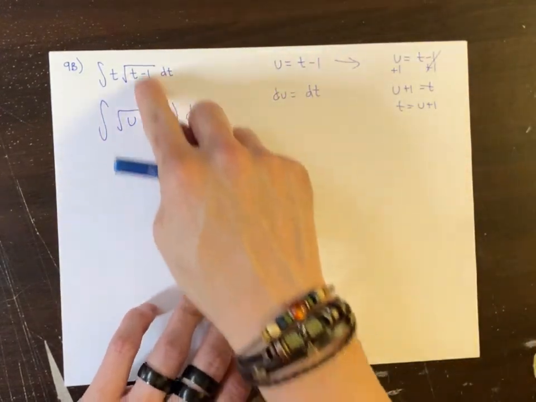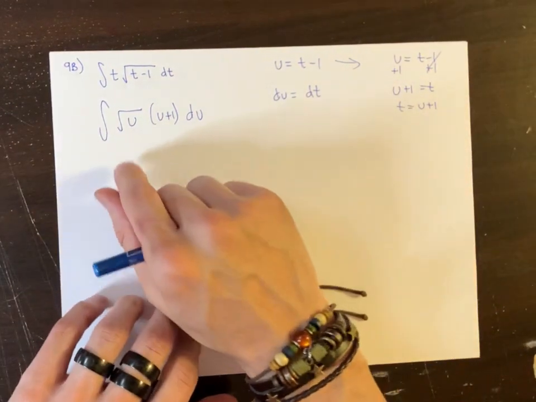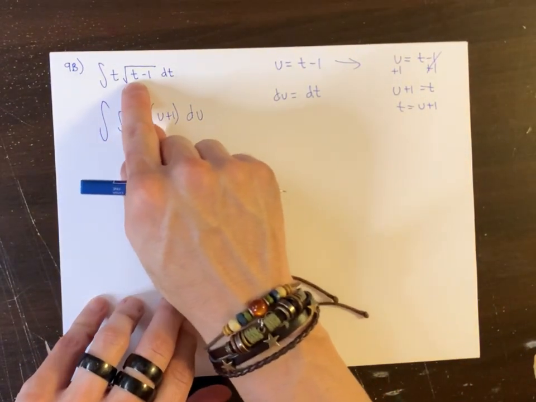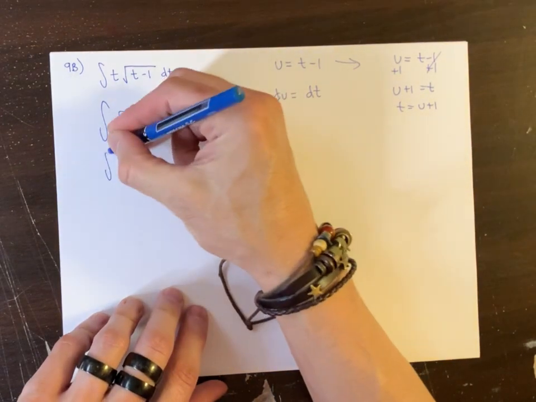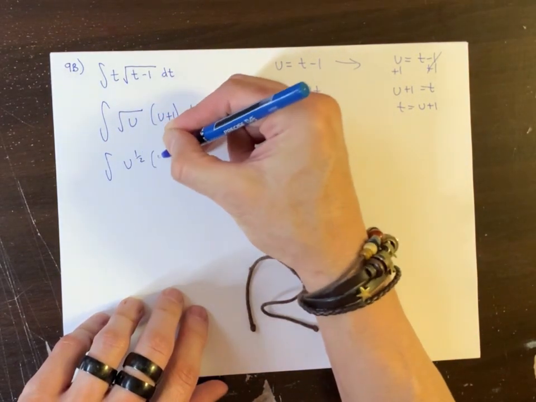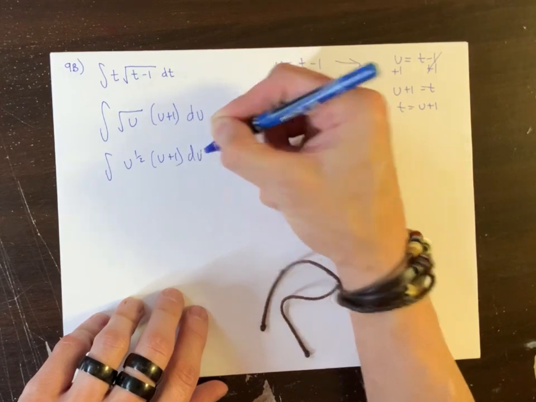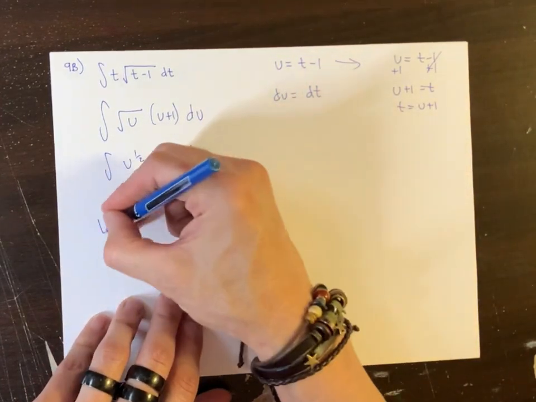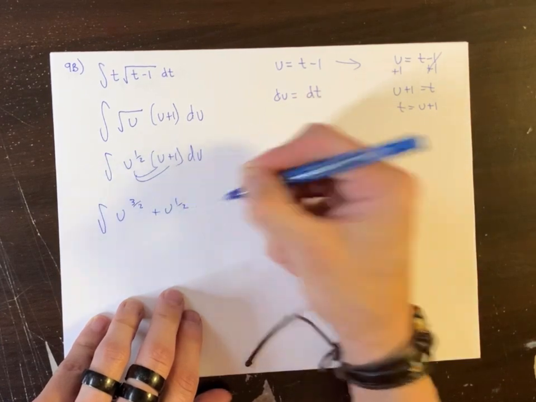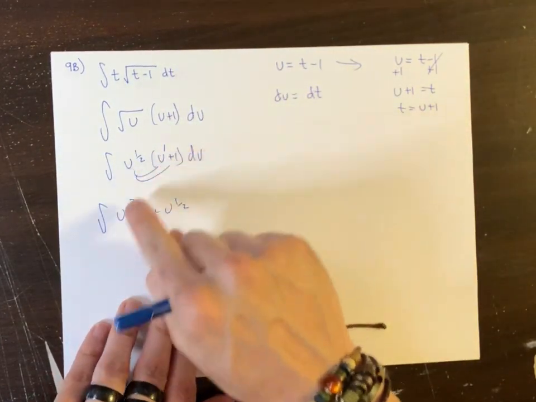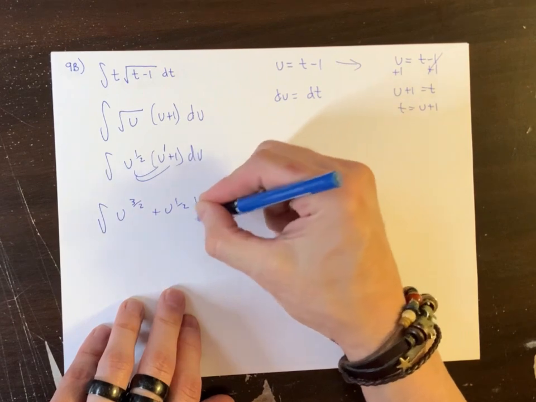And you might think that nothing has changed, but it has, because before, the integral, or the square root, had 2 items. Now the square root has 1 item. And so it's a little friendlier to deal with. And let me just rewrite it as such. And now let me actually distribute. So this is u to the 3 halves plus u to the 1 half. Because there's a 1 here, you add the exponents, you get that. Keep your du in place.